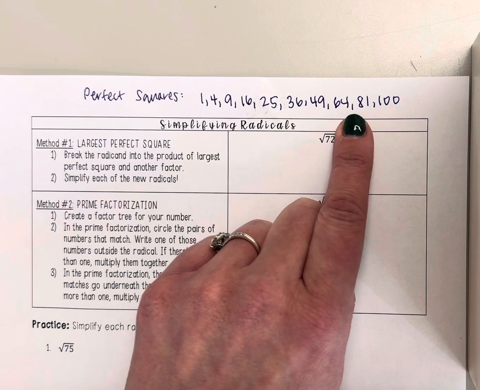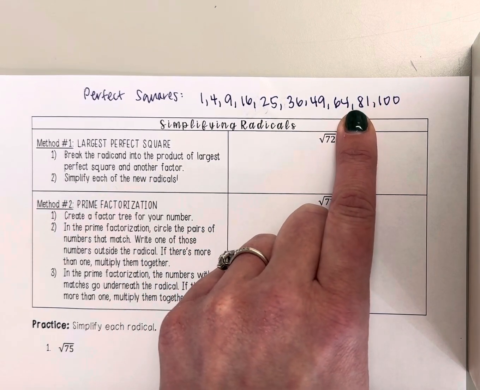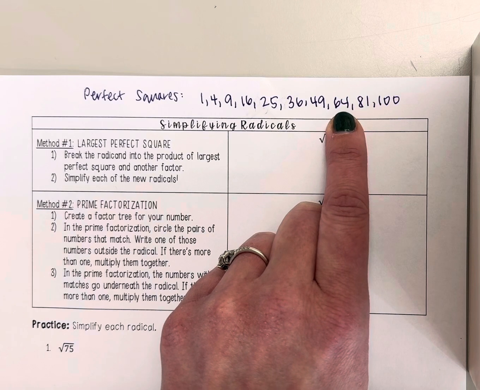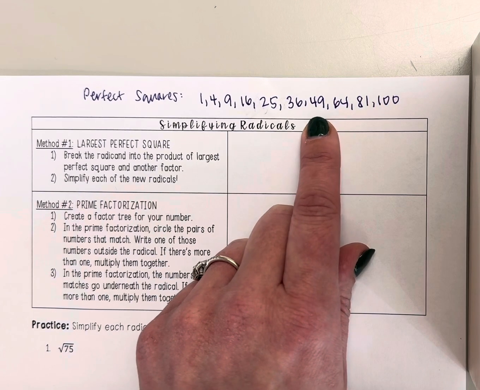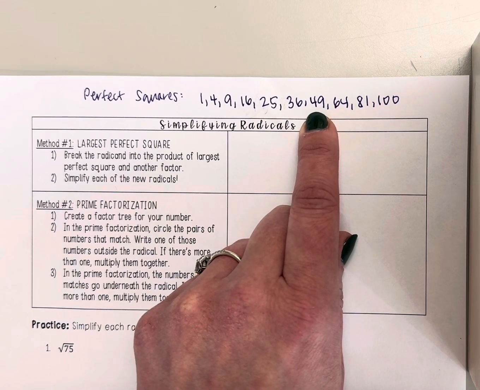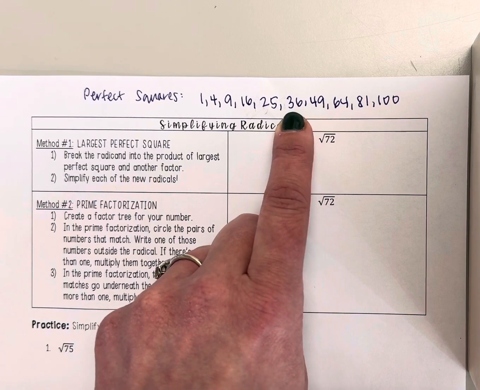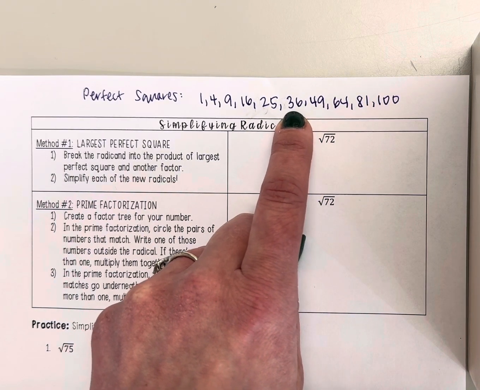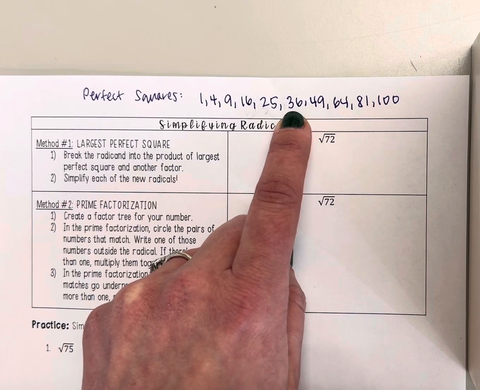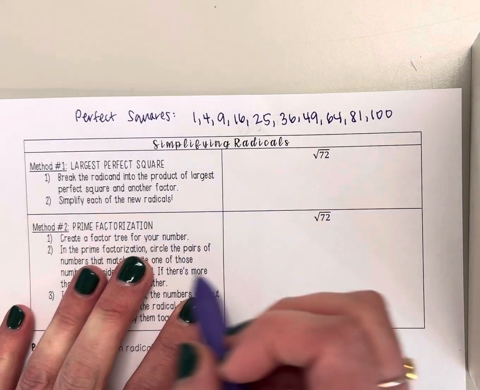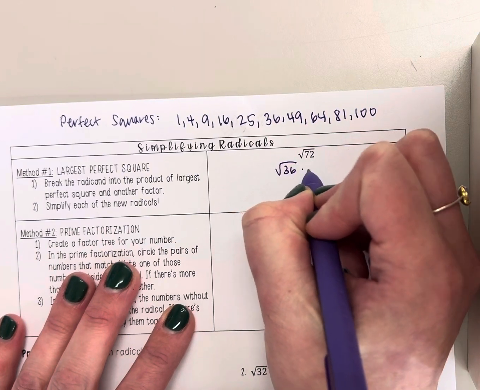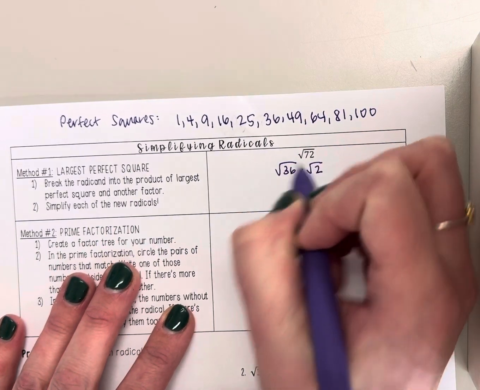So if I situate 72 in between 64 and 81, can I do 72 divided by 64 and get a whole number? No. Can I do 72 divided by 49 and get a whole number? No. Can I do 72 divided by 36 and get a whole number? Yes, I can. 36 times 2 gives us 72. So that's what I'm going to write next: square root of 36 times square root of 2.